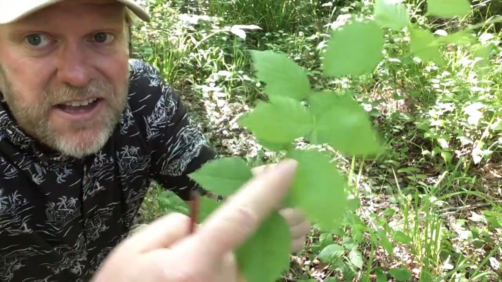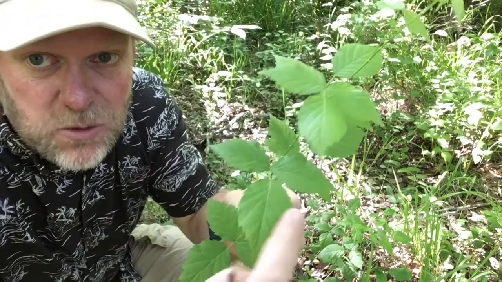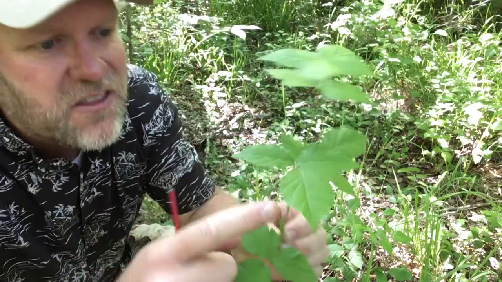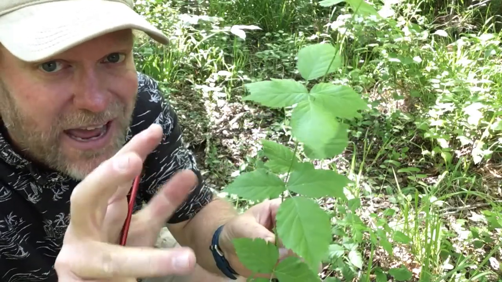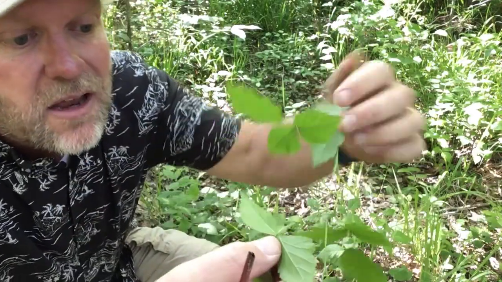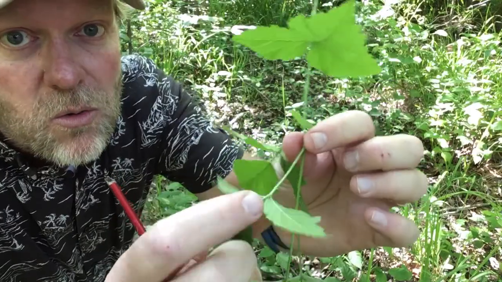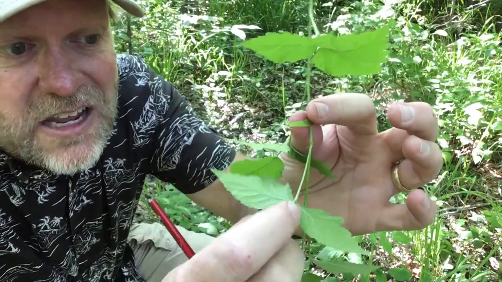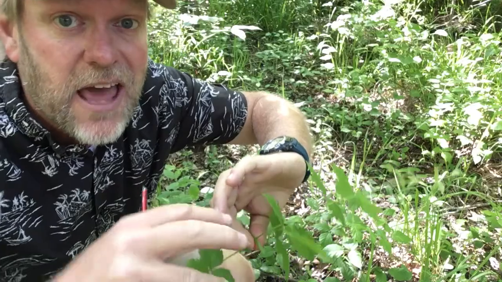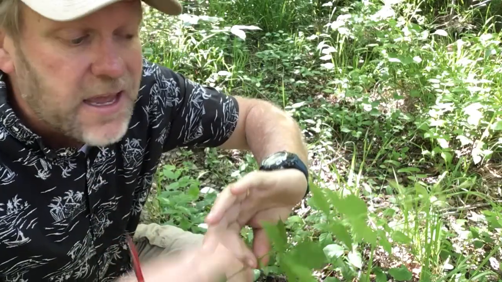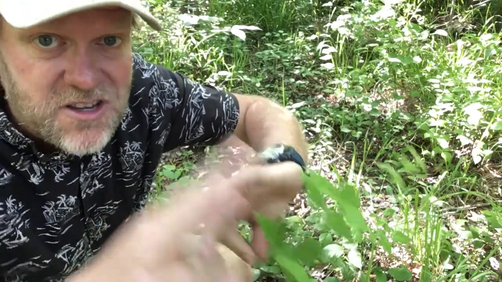So you can see it still has the 3 leaves of 3 right here. Notice that these front parts are a little bit less lobed than the back parts, so it has that familiar look. But if you look on the back, there's no red on this leaf at all, and it's covered with thorns. Remember, thorns, poison ivy, no thorns. All right, so this is young blackberry. When this matures, it'll have a cluster of 5 leaves on it, not the 3.